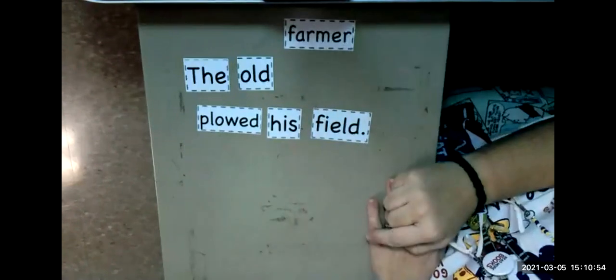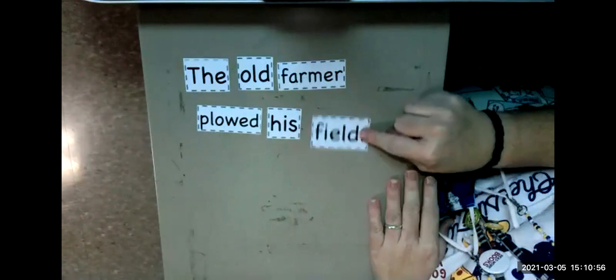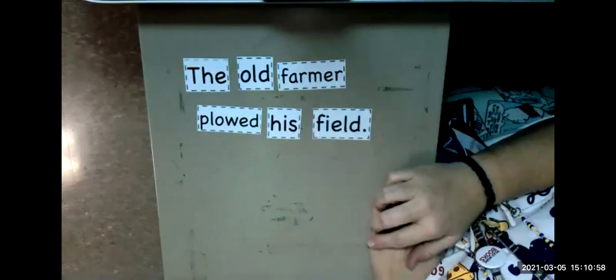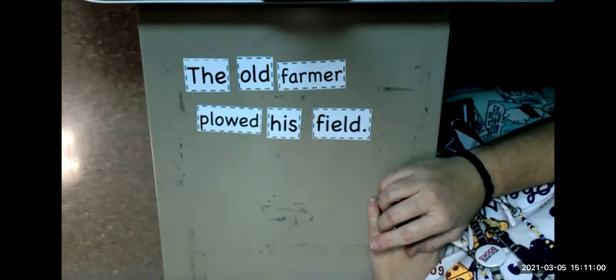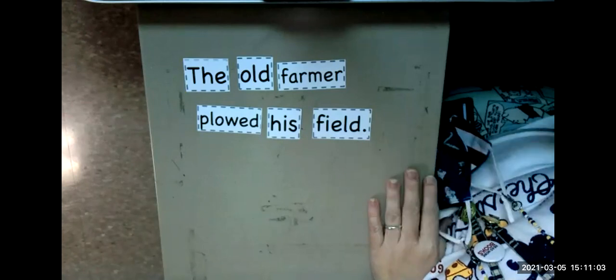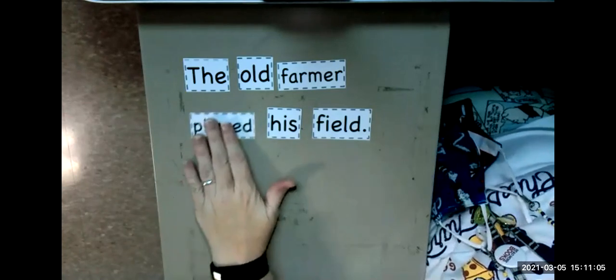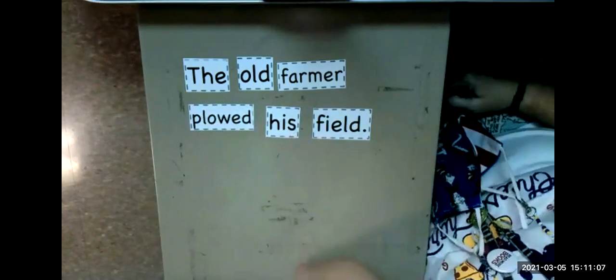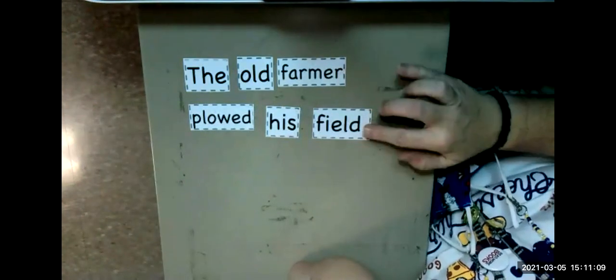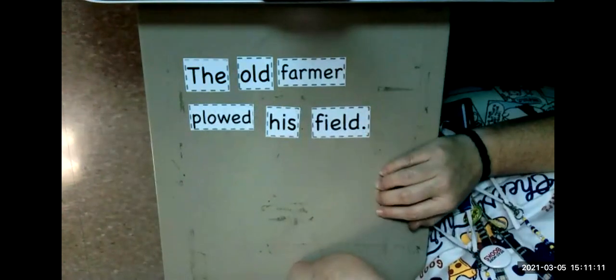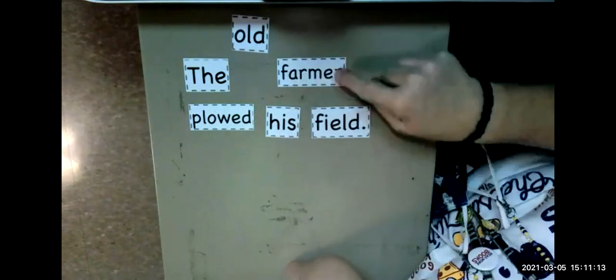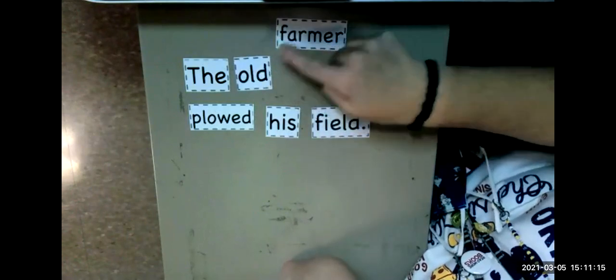So what are the nouns in this sentence? We have farmer is a person. Field is a thing. Those are the nouns. What is the verb of the sentence? Plowed is the verb. That's the action. Are there any adjectives in this sentence? Yeah, we have the word old that describes the farmer. Good.